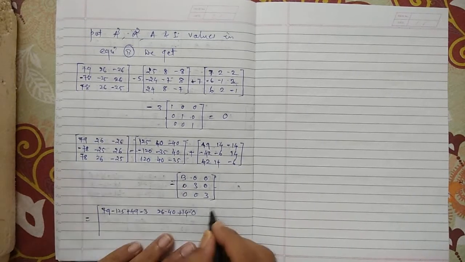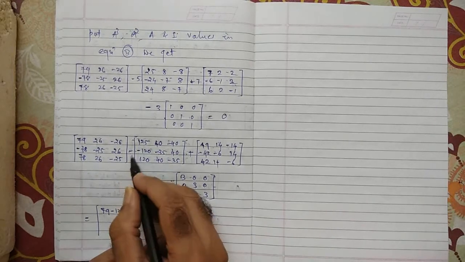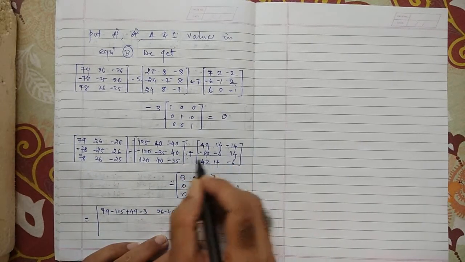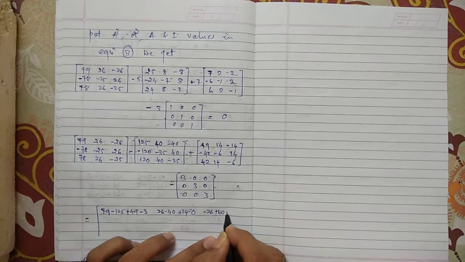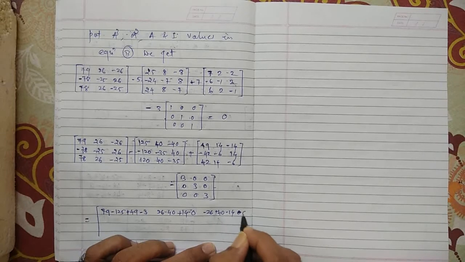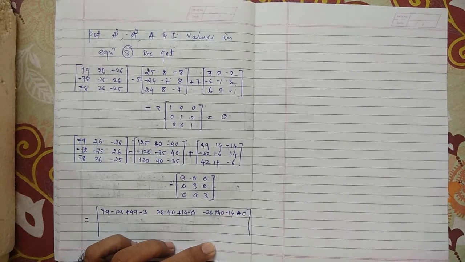This is minus 26, minus minus plus 40, and this is plus minus 14, and this is 0 minus 0.